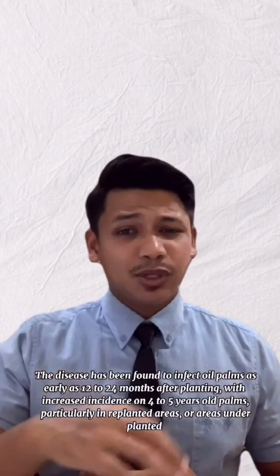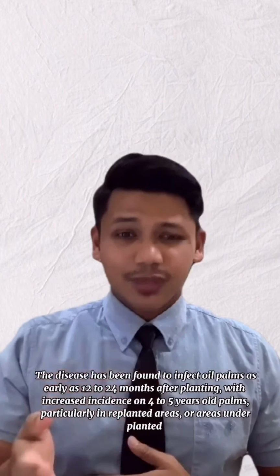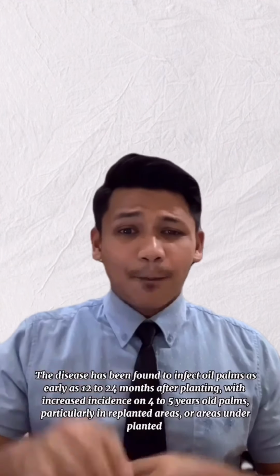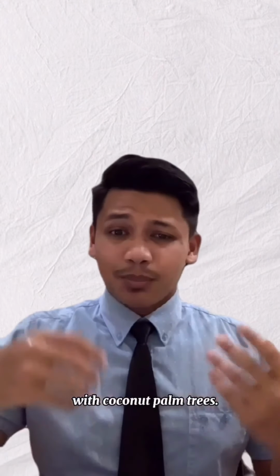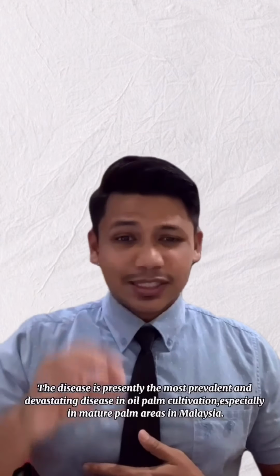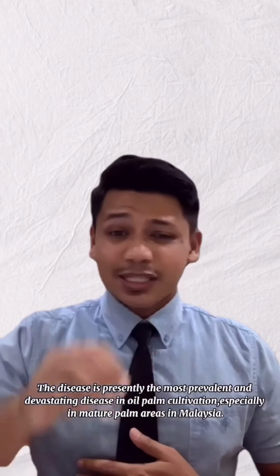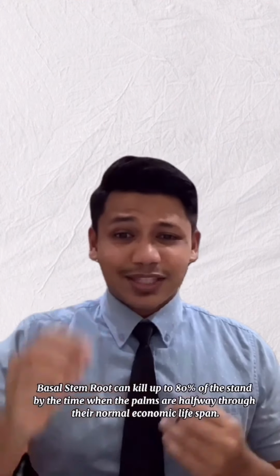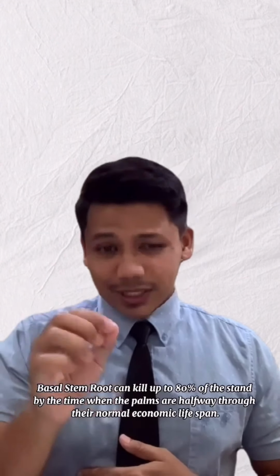The disease has been found to infect oil palm as early as 12 to 24 months after planting, with increased incidence on 4 to 5 year old palm, particularly in replanted areas or areas underplanted with coconut palm trees. The disease is presently the most prevalent and devastating disease in oil palm cultivation, especially in mature palm areas in Malaysia. Basal stem root can kill up to 80% of the stand by the time the palms are halfway through their normal economic lifespan.